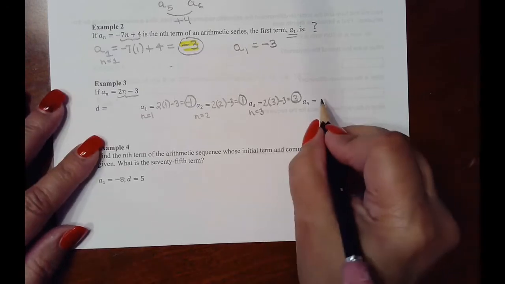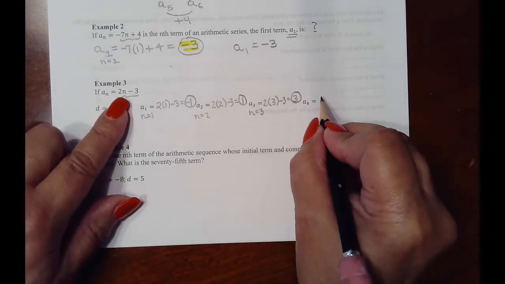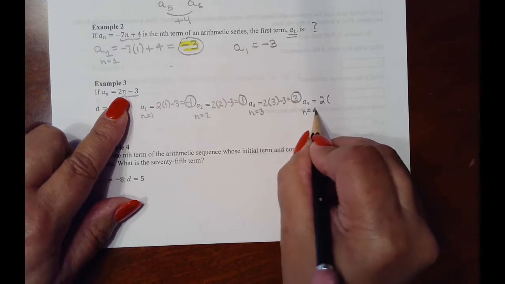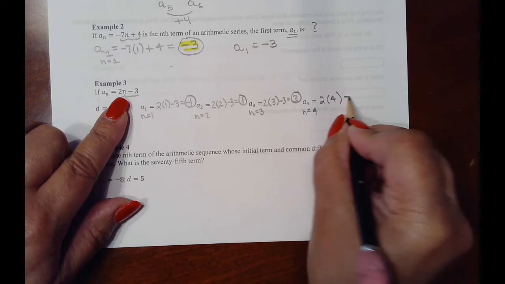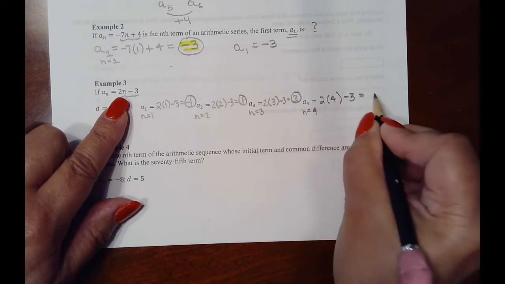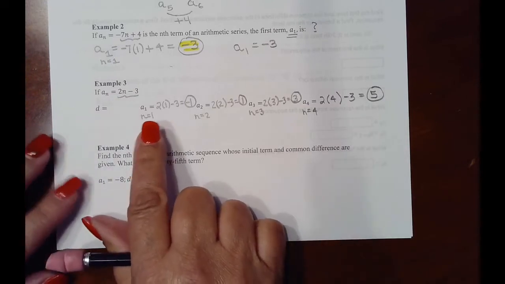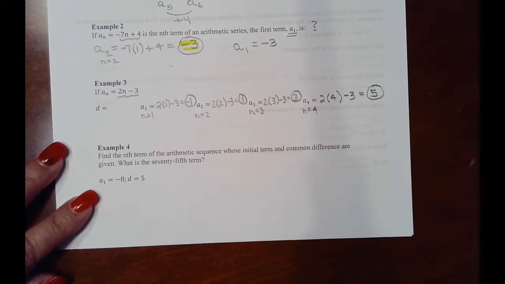Then for the fourth term, it would just be, again, the same rule, 2 times n, but this time we're allowing n to be equal to 4. 2 times 4 minus 3. So that would be 8 minus 3, or 5. We have now found the first, the second, the third, and the fourth term.